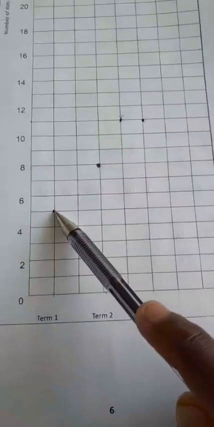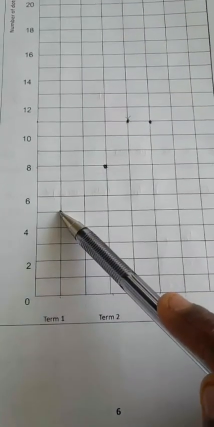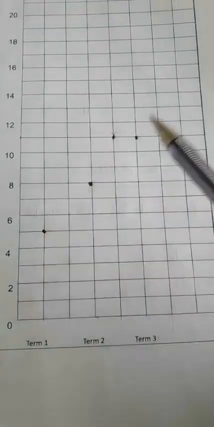They just draw the line because they said use the above table to plot a line graph of the first 3 terms. So they were supposed to just show the line graph showing the first 3 terms. So for term 1, this is where it starts. Term 2, then term 3. So they just draw a line that connects those 3 dots. And that was that for them. Okay.